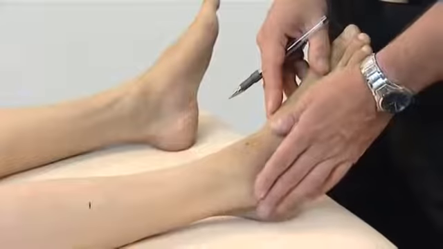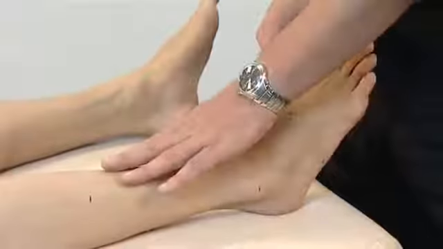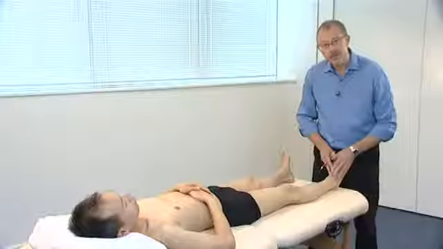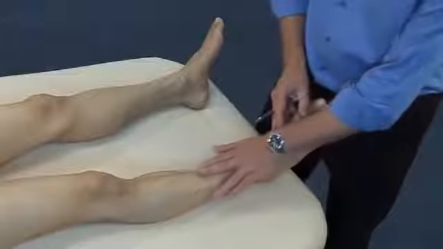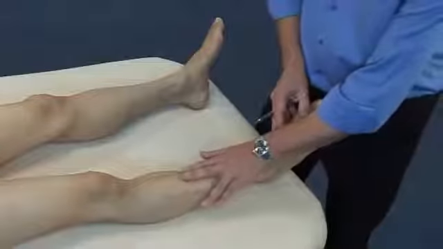Stomach 40 is located 8 cm superior to the prominence of the lateral malleolus, 2 finger breadths lateral to the anterior crest of the tibia. To locate the anterior crest of the tibia, place your 2 fingers along the anterior part of the leg and feel for the bony ridge.